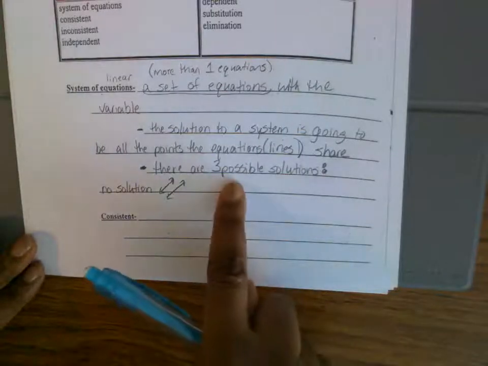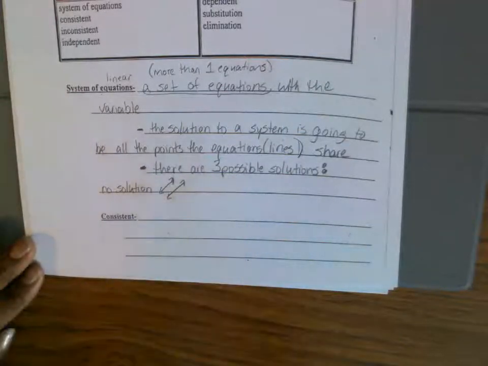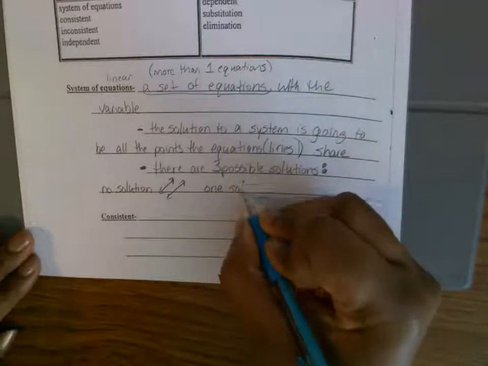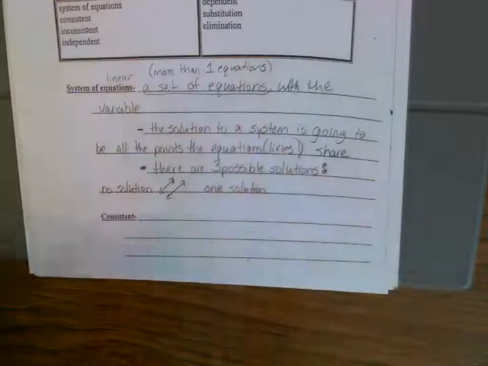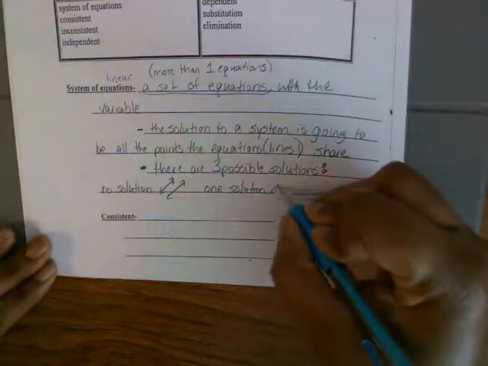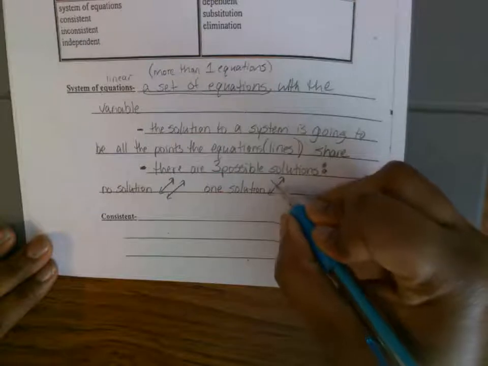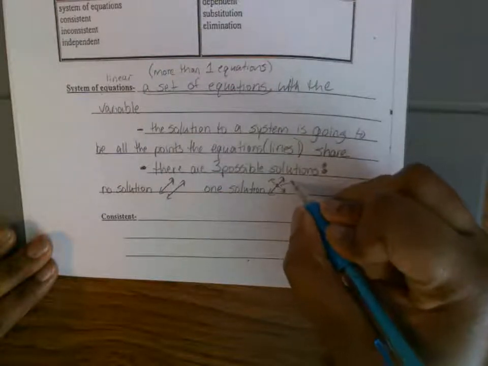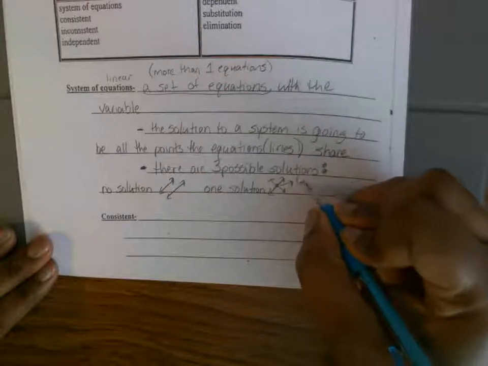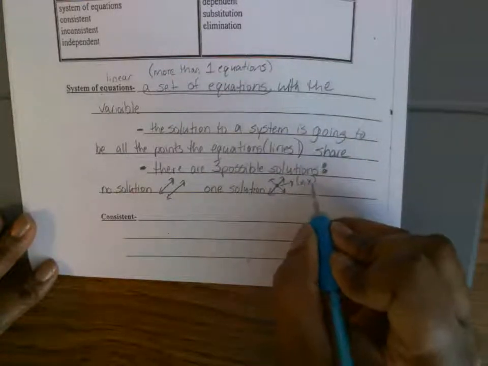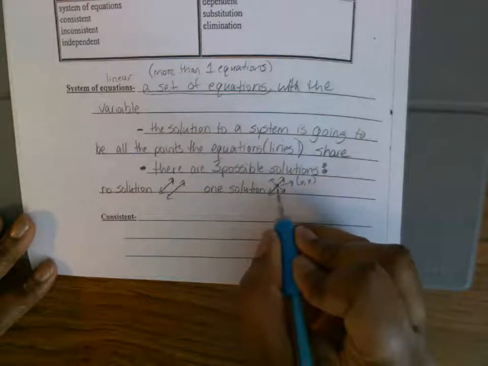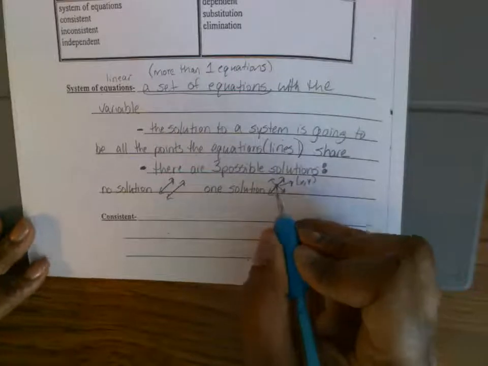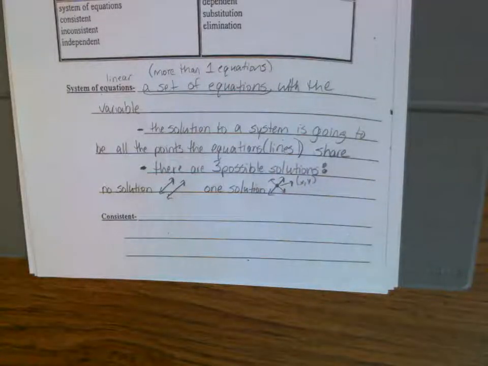The second possible solution is going to be one solution. One solution means that the lines cross each other at one point. So whatever x and y value that point is, this is going to be the solution, because they share one point. That one point that they share is the solution.